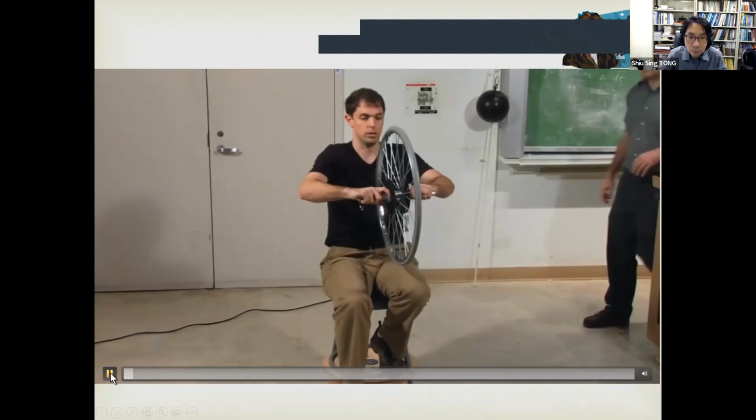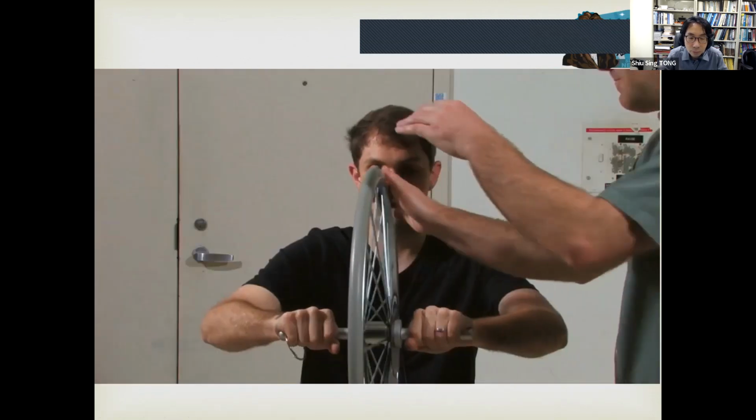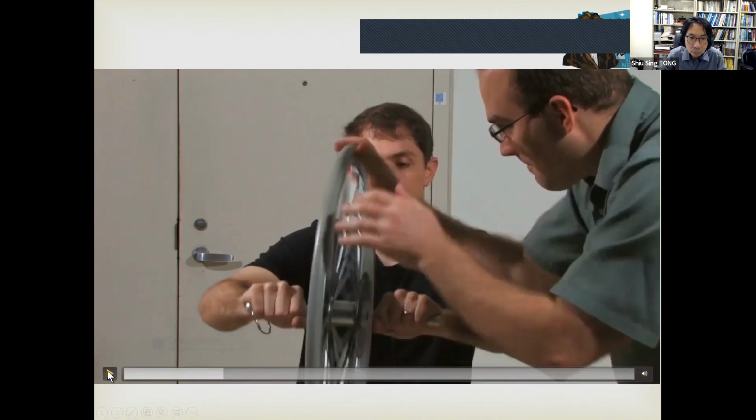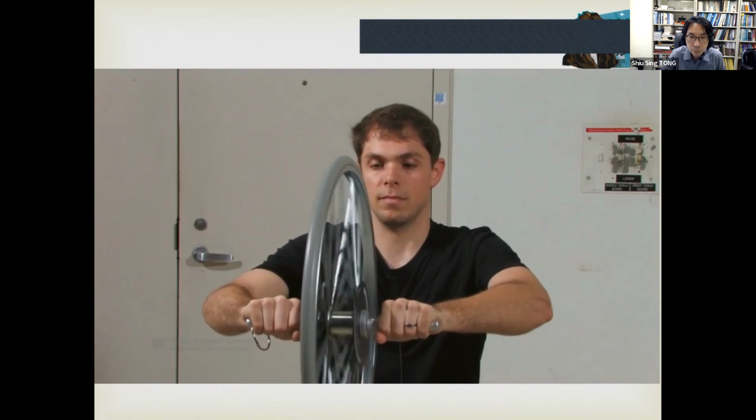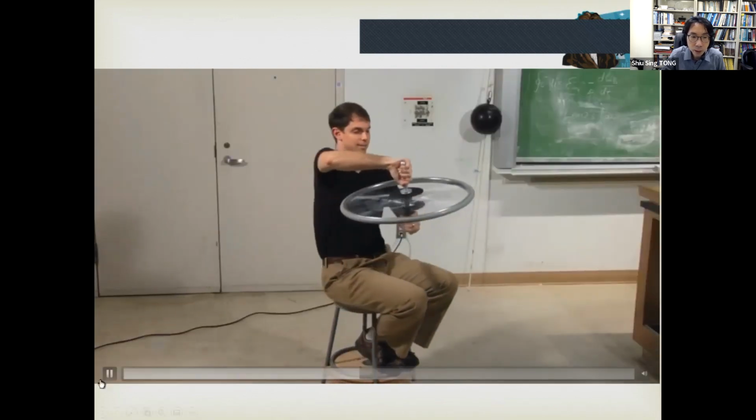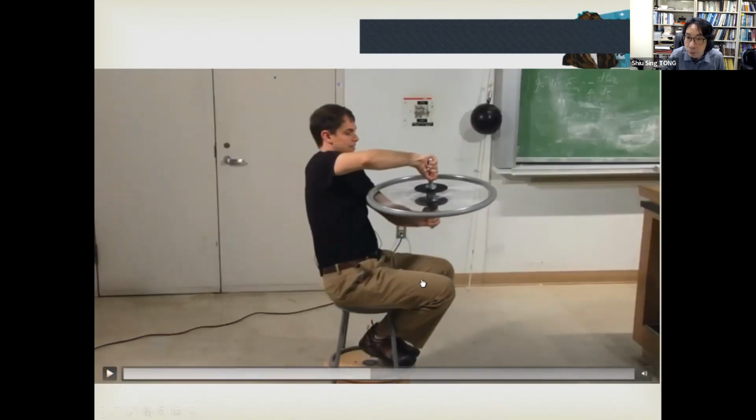My assistant's going to come and spin this for me. Now the axis of the bicycle wheel is in the horizontal direction, and he spins the bicycle wheel. Now let's see what will happen when he turns the bicycle wheel with the axis in the vertical direction. Now when I rotate it, you see his body rotate in the opposite direction, right? When the bicycle wheel rotates in one direction, his body rotates in the opposite direction about the chair.